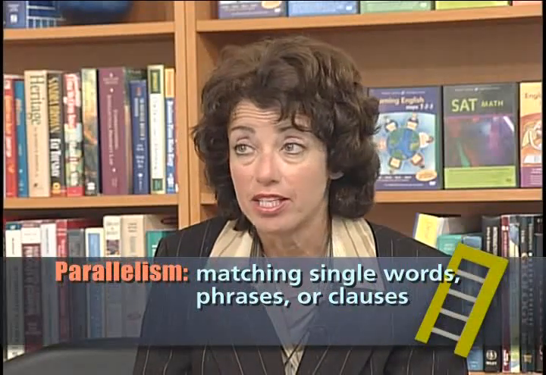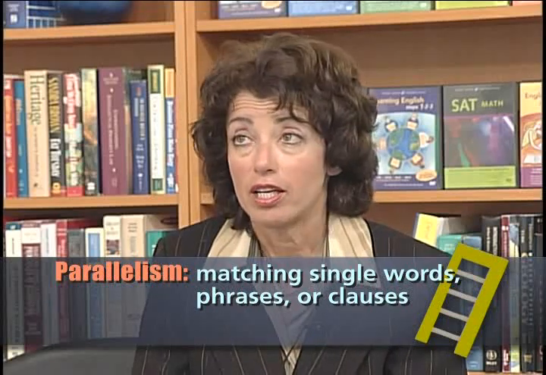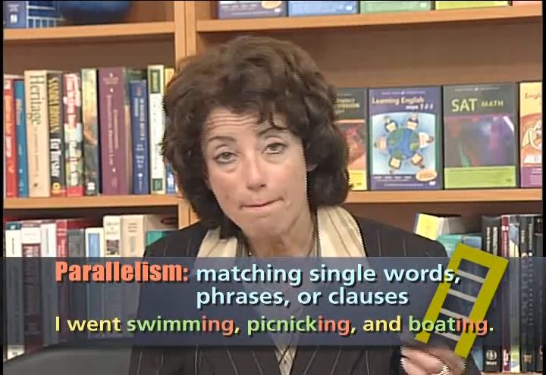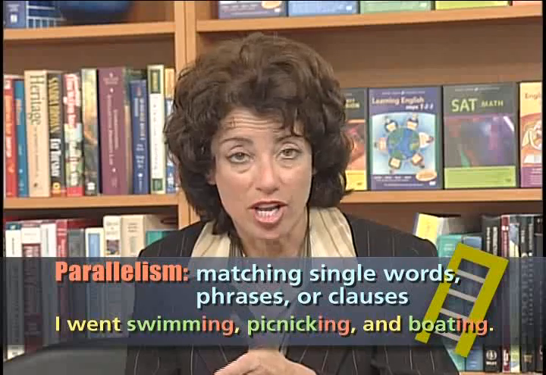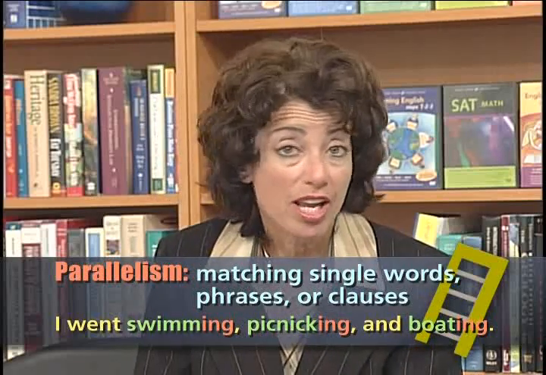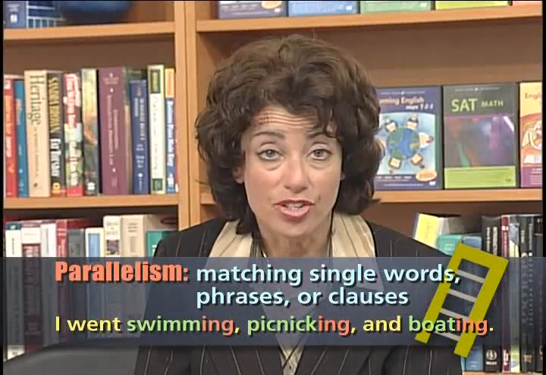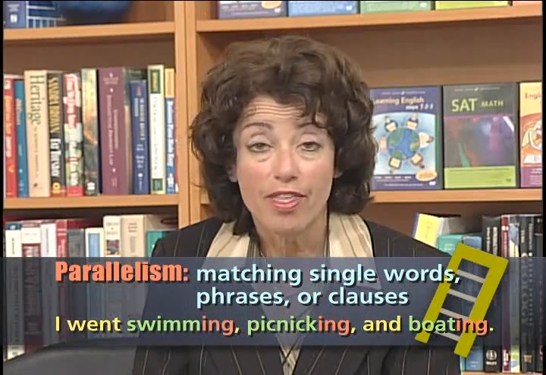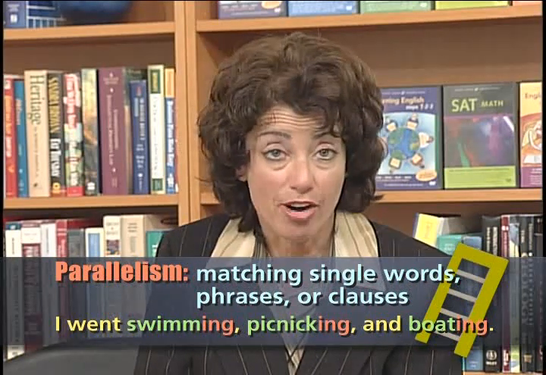It might be single words. I went swimming, picnicking, and boating. You're matching all the single words. It might be phrases. It might be clauses. However you do it, though, they're all going to match to be parallel.